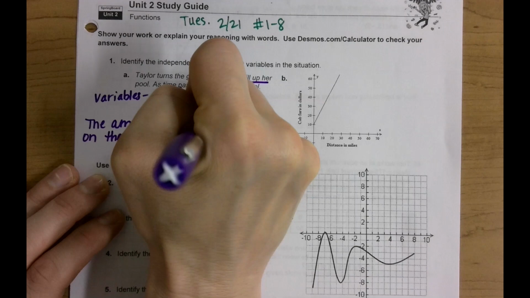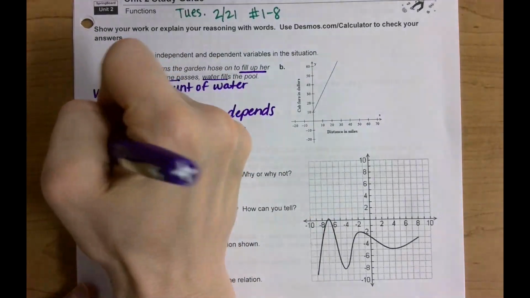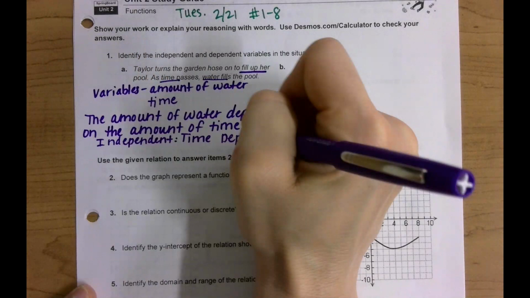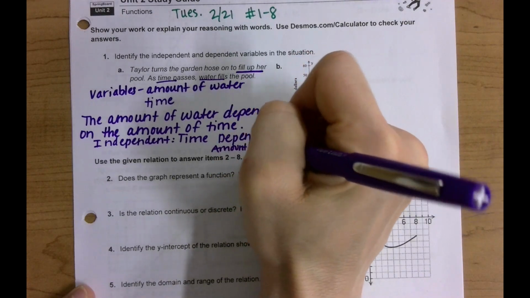So our independent variable would be time, and the dependent variable would be amount of water.